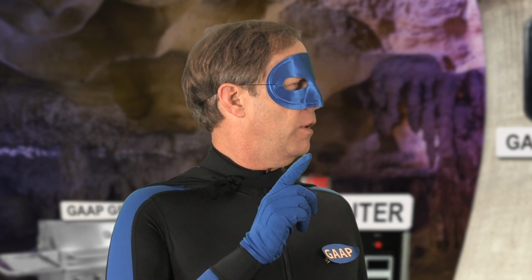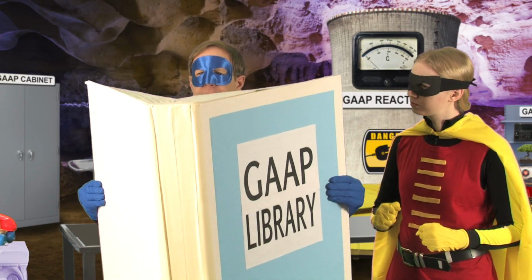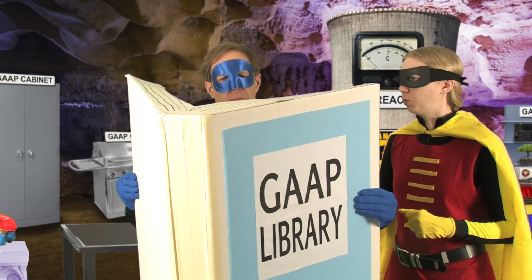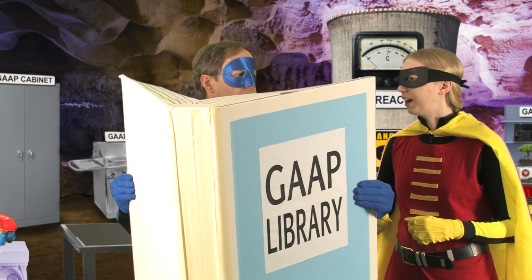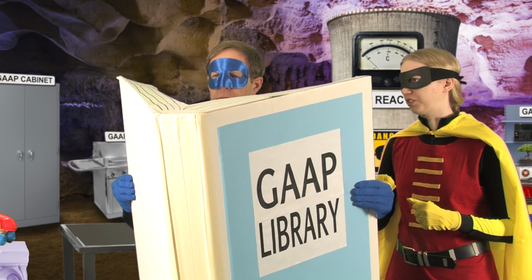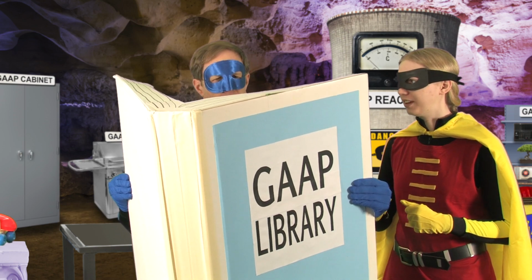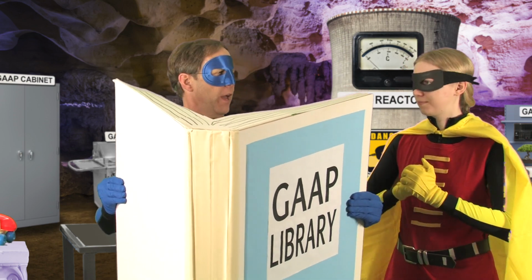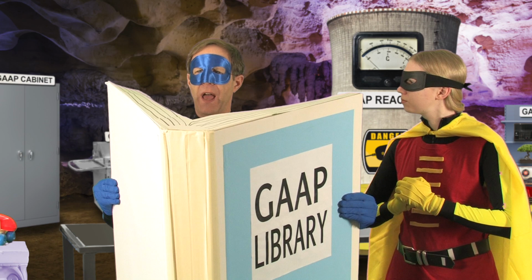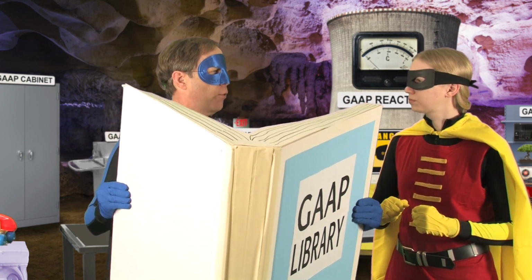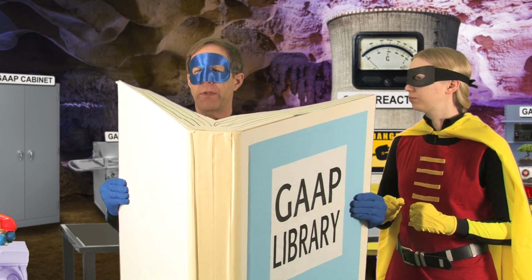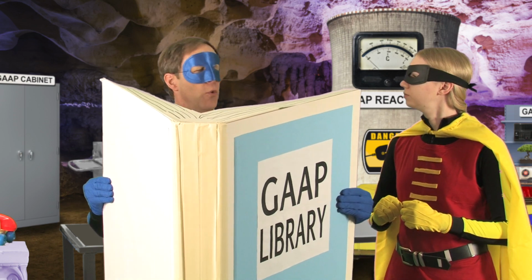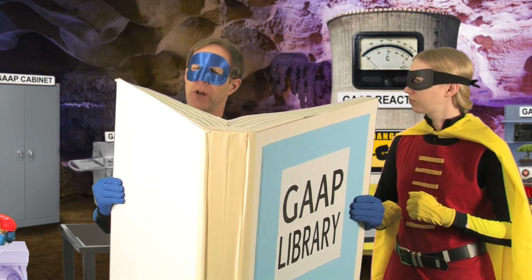Let's consult the GAAP library in my utility belt. Wow, GAAPman. It looks like those categories will be based on the old rules for capital or operating for the lessee. Right you are, Ribbon. And for the lessor, they will have a sales type or operating lease based on whether they have transferred the risks and benefits of ownership.